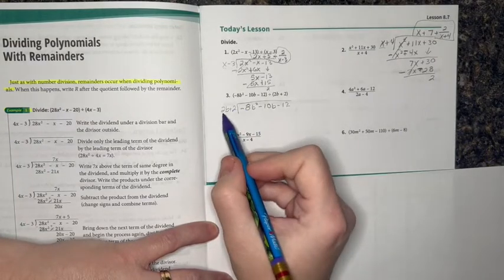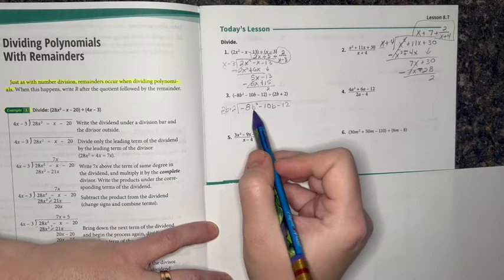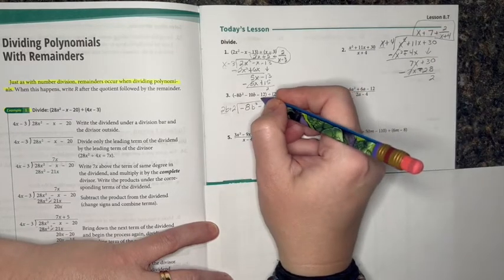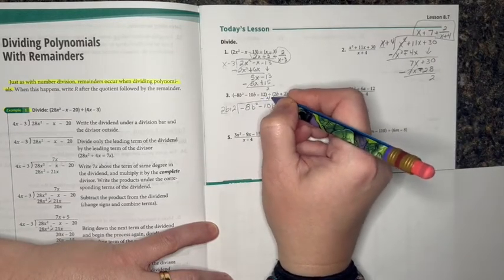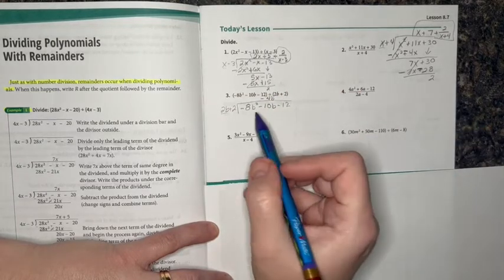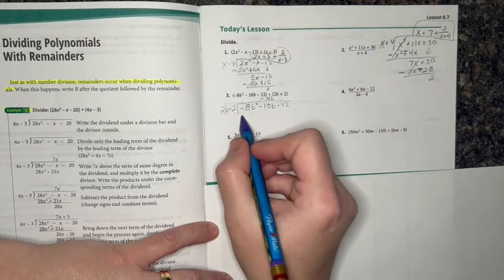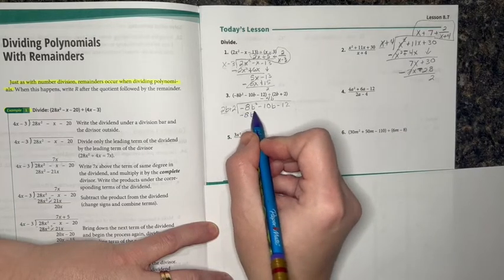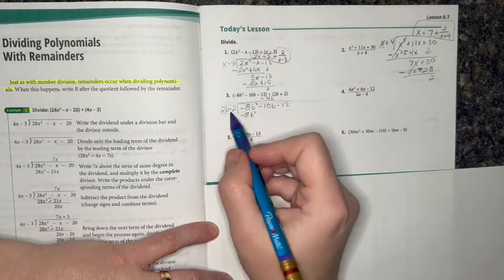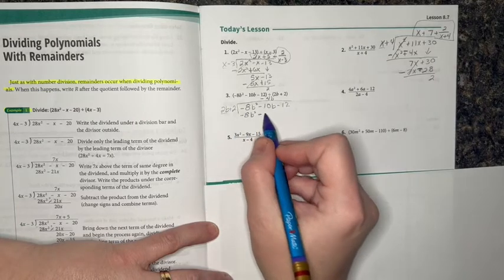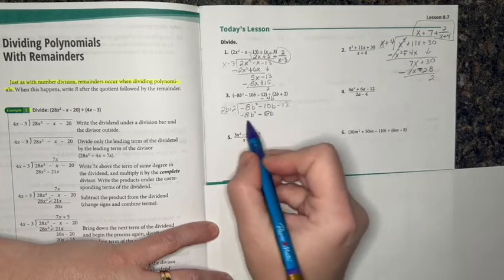All right, how do I get my 2b to be a negative 8b squared? Well, I'm going to have to multiply it by a negative 4b, right? The negative 4 gives me my negative 8. The b gives me my b squared. So now I have negative 8b squared. Negative 4b times a positive 2 gives me a negative 8b.